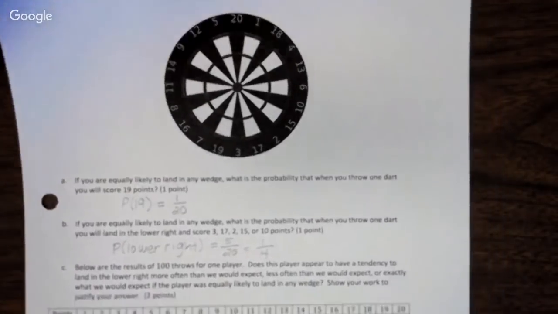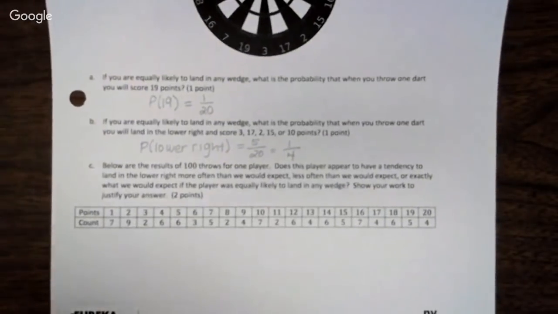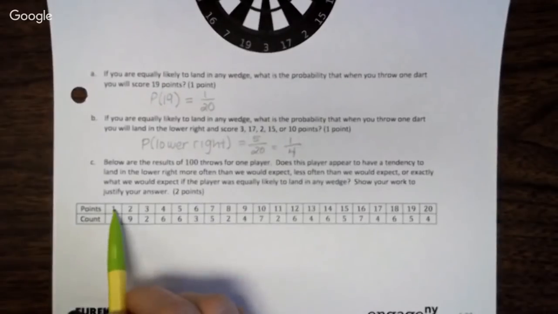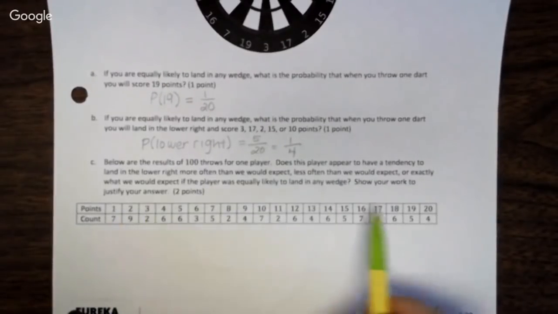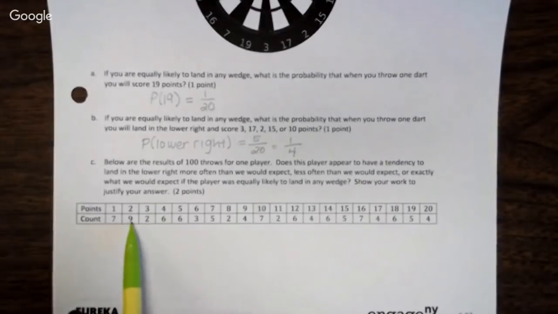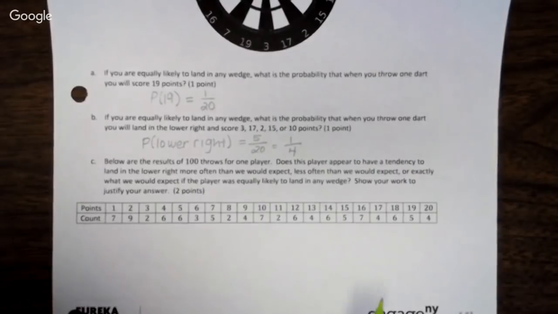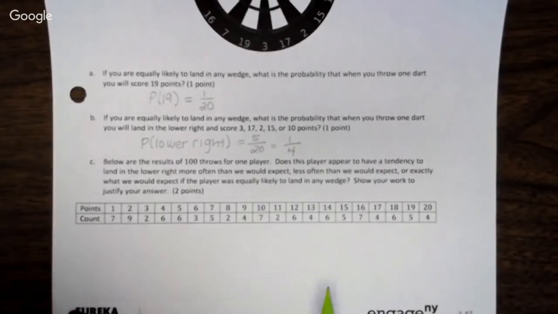Now the next question says, below are the results for 100 throws for one player. So here's the wedge number, 1, 2, 3, those are the points. And this is how many times they landed in each one of those wedges. It says, does this player appear to have a tendency to land in the lower right more often than we would expect, less often than we would expect, or exactly what we would expect?